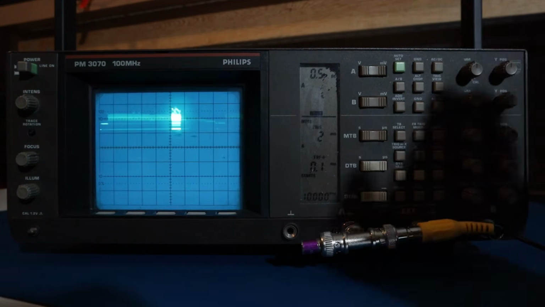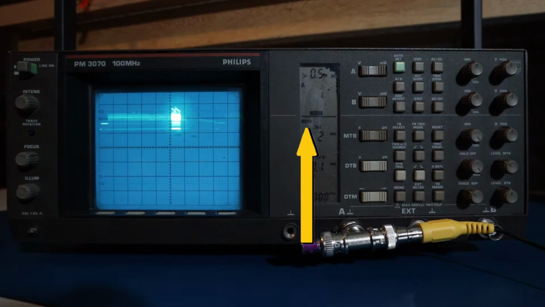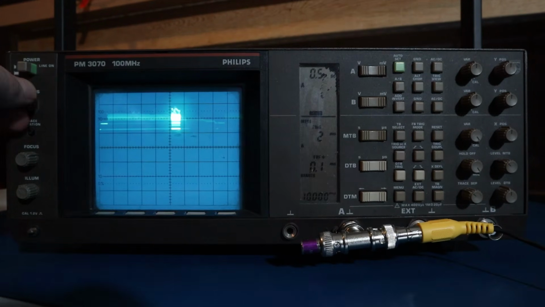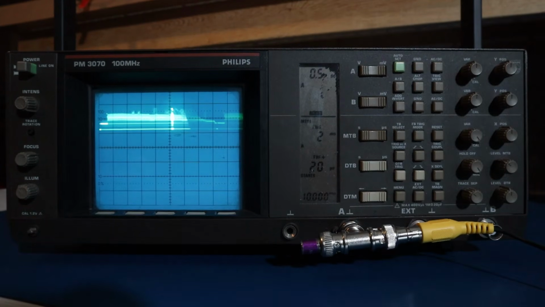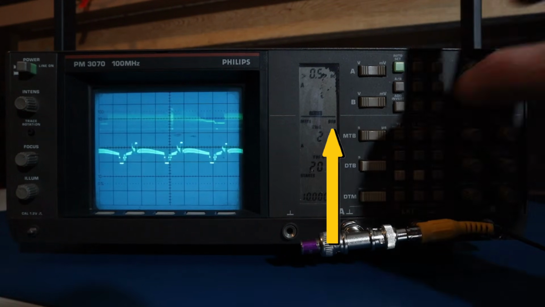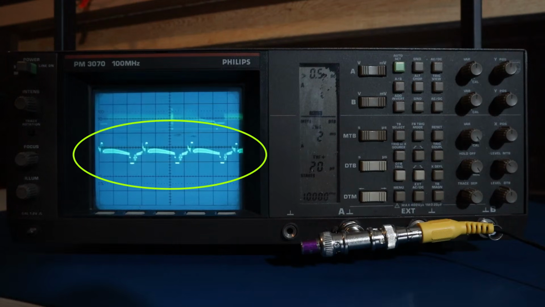For the time base, I'll select the main time base with the intensified section. And let's just turn the intensity up because this can be very hard to see. I'll set the scale of the delayed time base to 20 microseconds. We can see the intensified section here that we want to zoom in on. Next, I'll add in the delayed time base on the screen. And now we can see the zoomed in section.